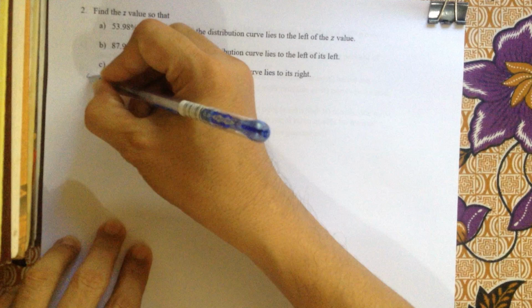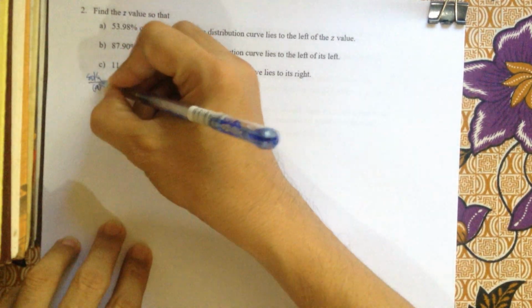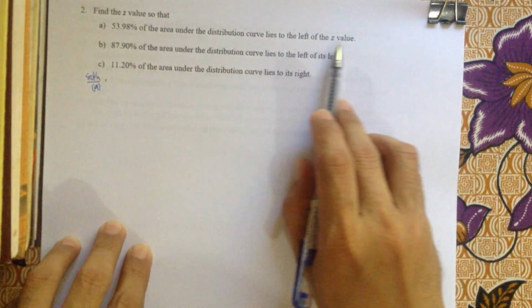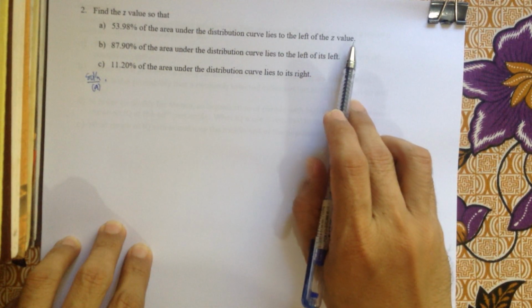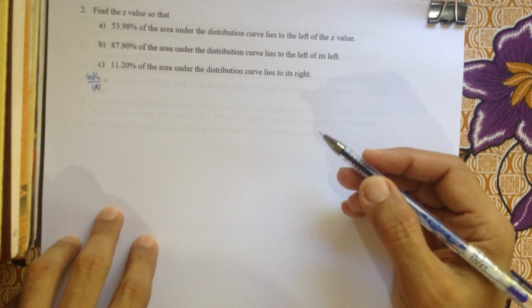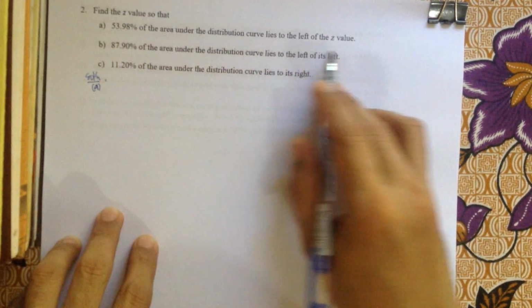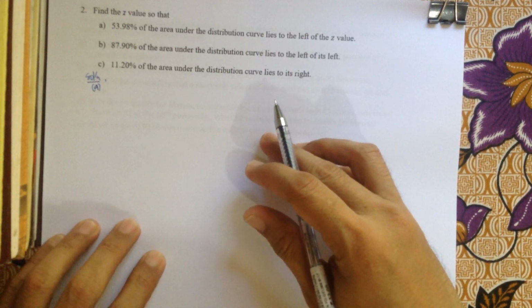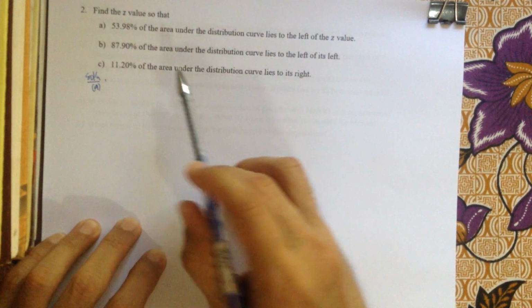The key here is we should be able to picture what the problem is telling us. That means that we must be able to translate this into a diagram using the normal curve. So let's start with letter A.